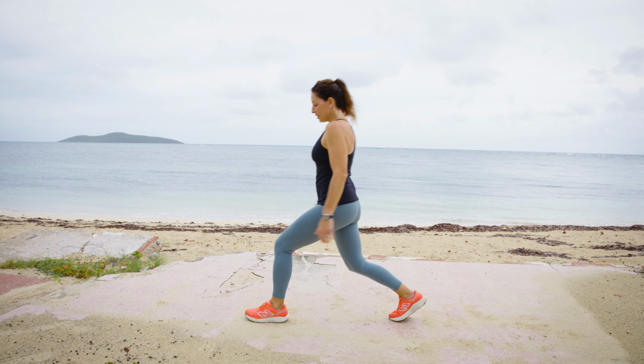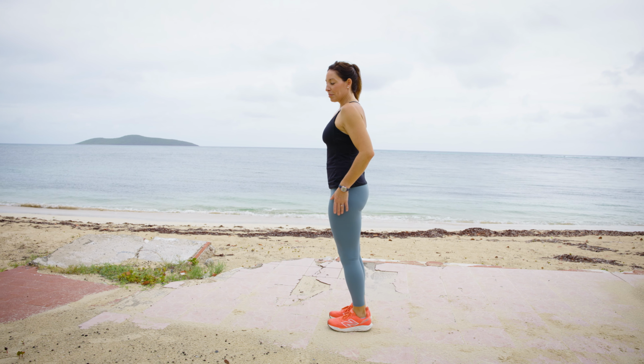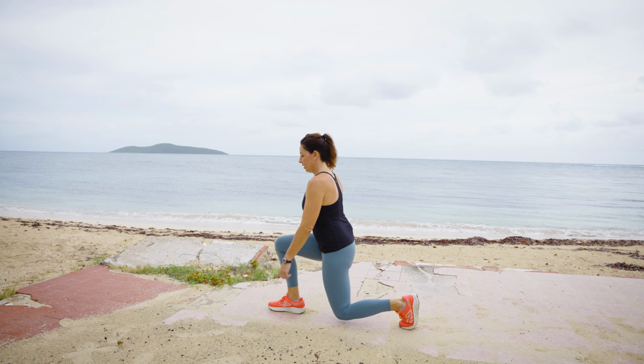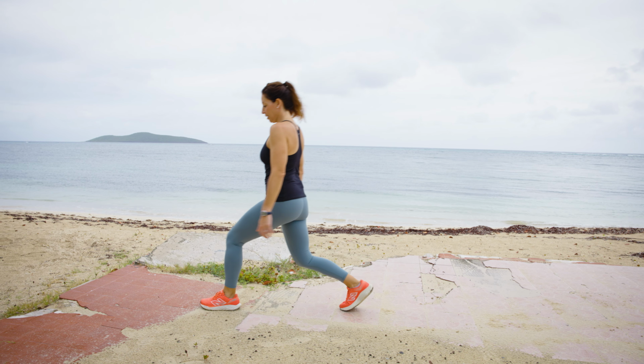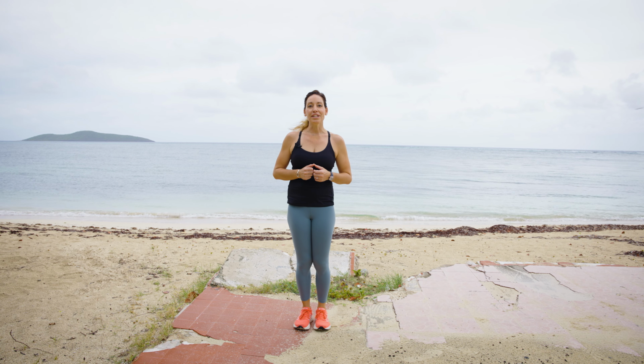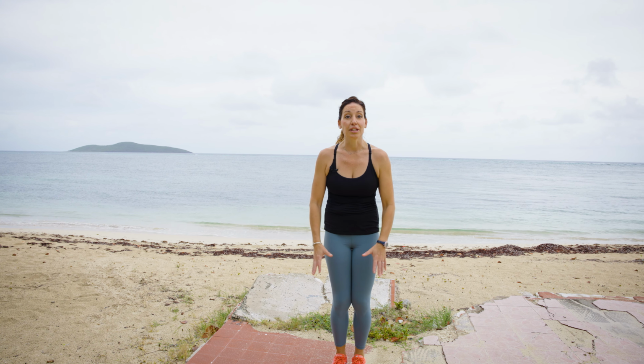Then you're gonna do the opposite direction. Push up with that front leg, come up to standing, and you're gonna try for 10 of these in a row. I want you to do 2 to 3 sets of 10, that's your goal, and it's a good exercise to really strengthen the quads, hamstrings, and the glute muscles.